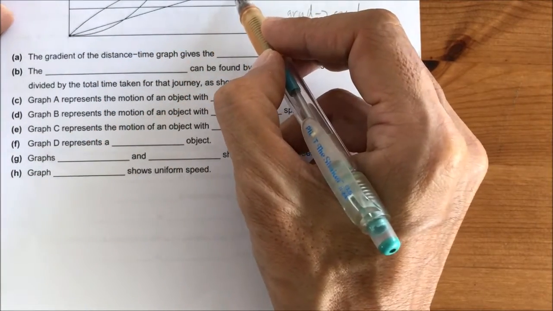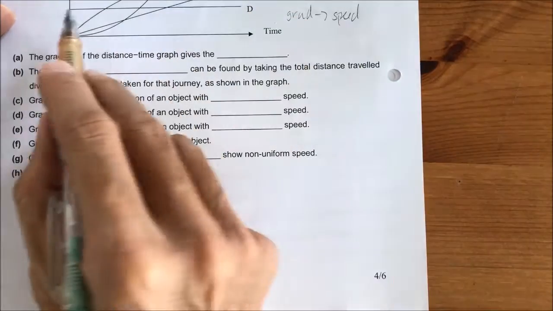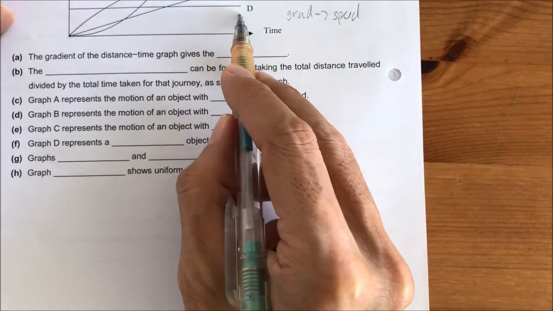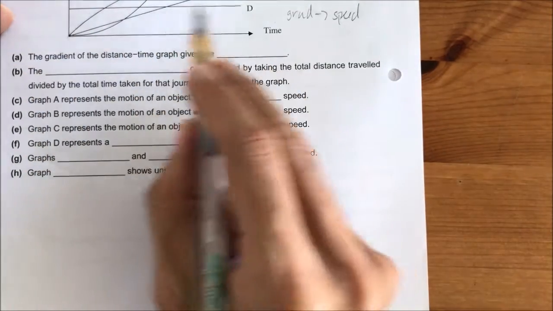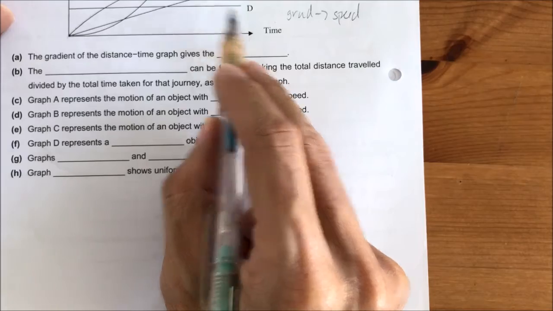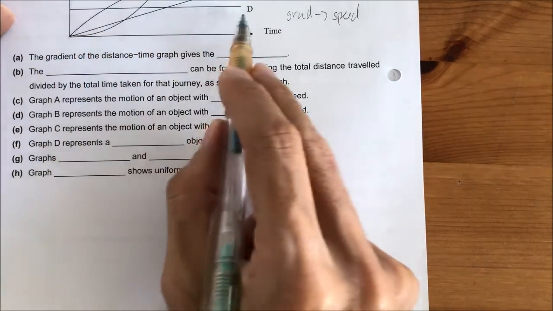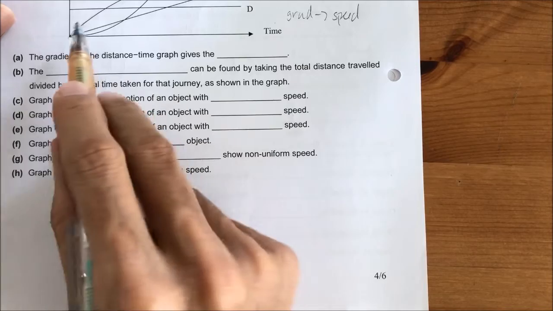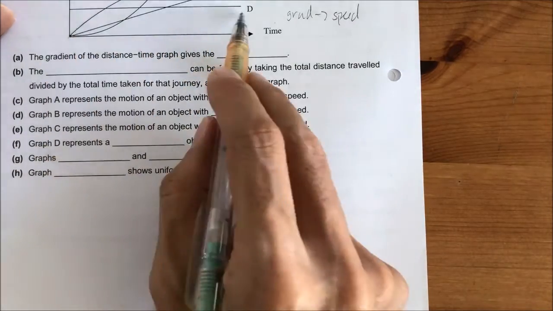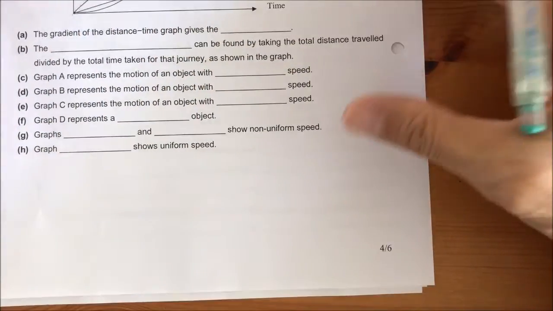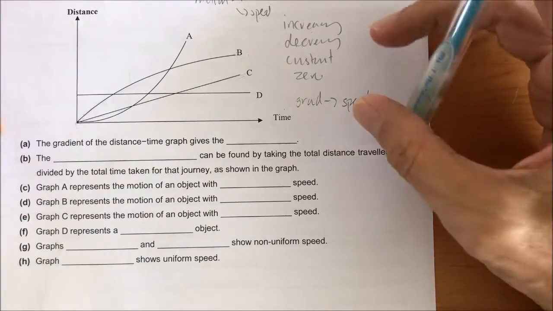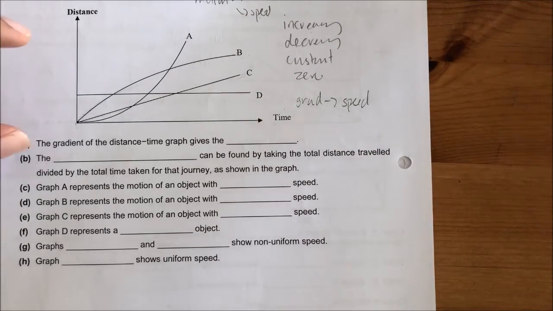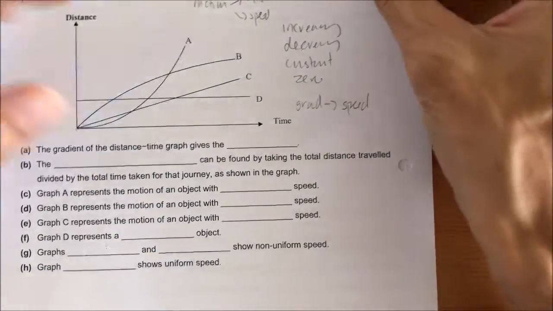Constant will be this one, the straight line where the gradient is constant, the same steepness all the way. Then it's flat like this. What is it? Gradient is zero, speed is zero in this case. Just a flat line like that, and the distance is constant. There's no change, whereas the gradient is zero, speed is zero. So I think you can do this. It's just a matter of being very careful with the terms we use. It's always good to double check in case we make mistakes.